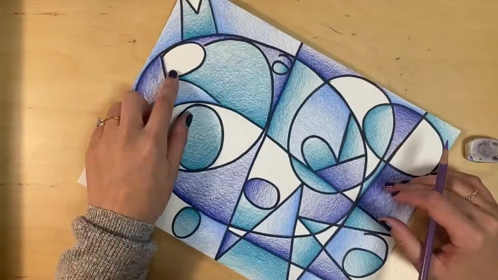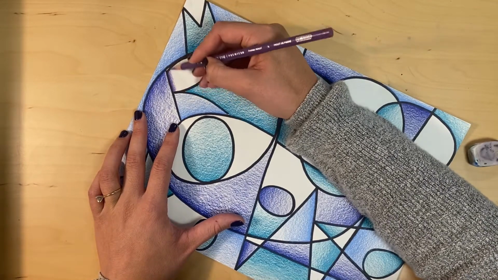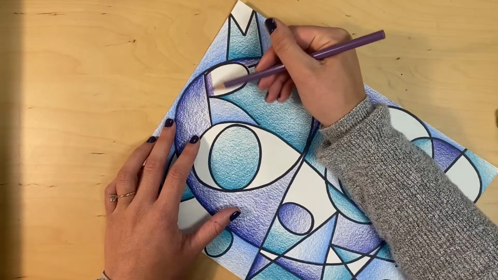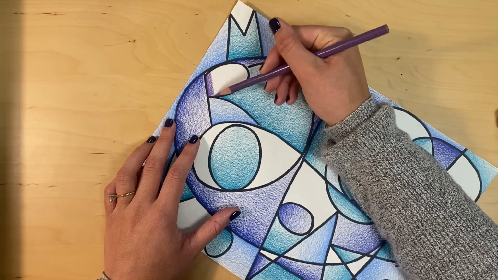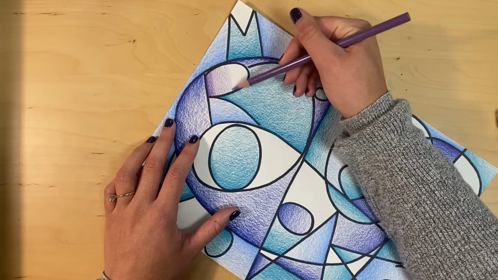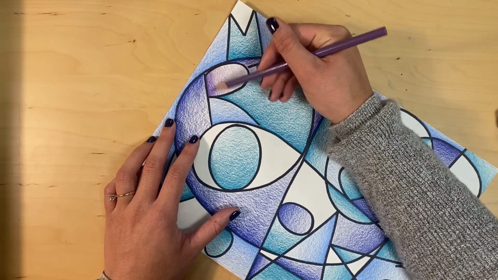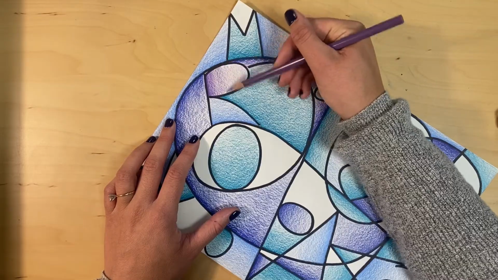And now the remaining sections that are still white are going to be my purple sections. So I'm going to color those in. Remember, you're choosing one side to be where your dark values are, and then you're shading until you get a medium value and then a light value on the opposite side. So from dark, medium to light.